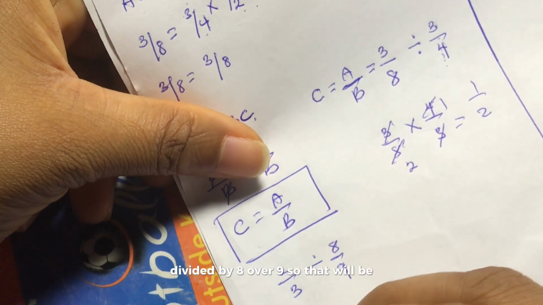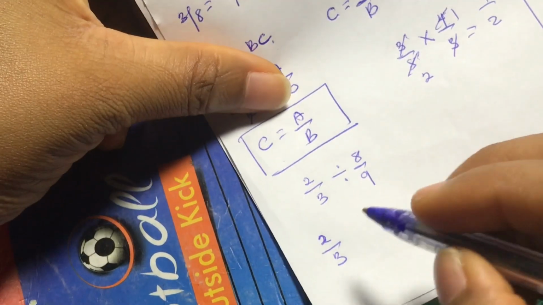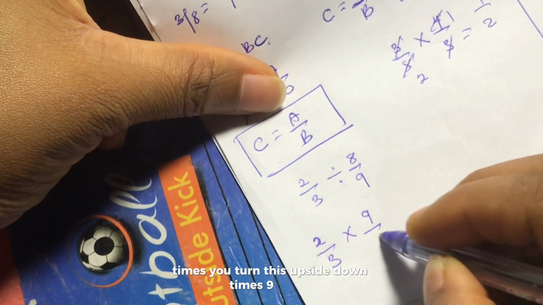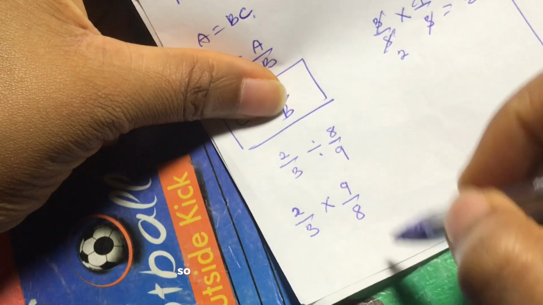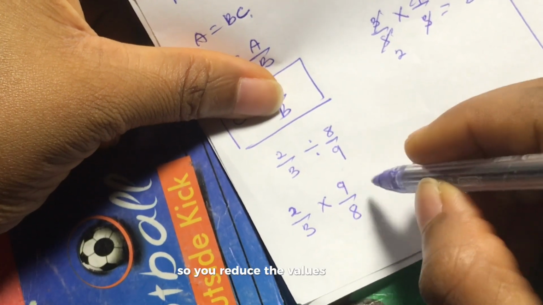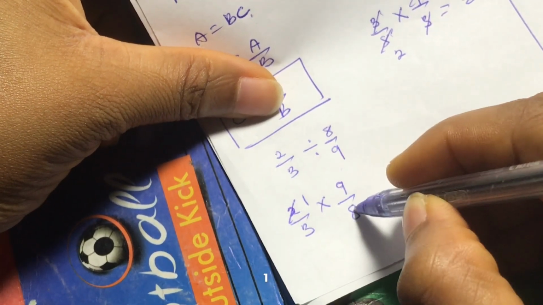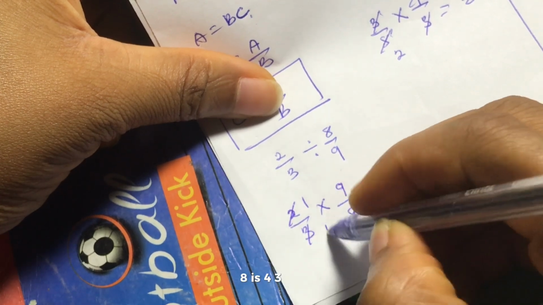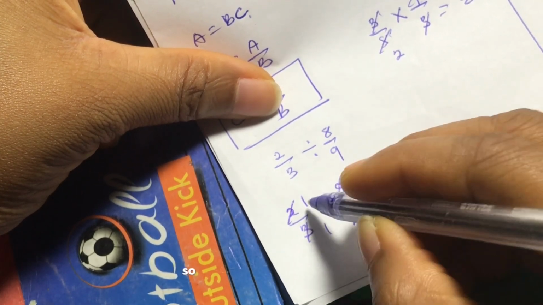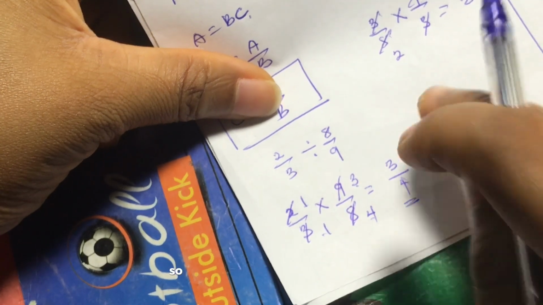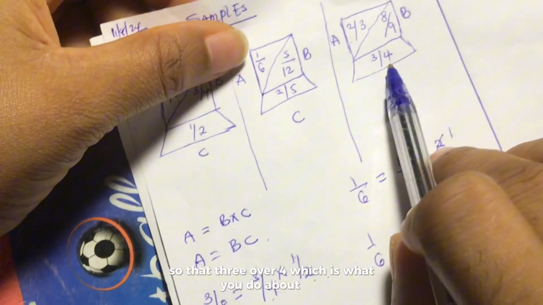So that will be 2 over 3 times, you turn this upside down, times 9 over 8. So you reduce the values to their lowest term. What can go? 2 in 2 is 1, 2 in 8 is 4. 3 in 3 is 1, 3 in 9 is 3. So 1 times 3 is 3 over 1 times 4 is 4. So that's 3 over 4, which is what we derive here.